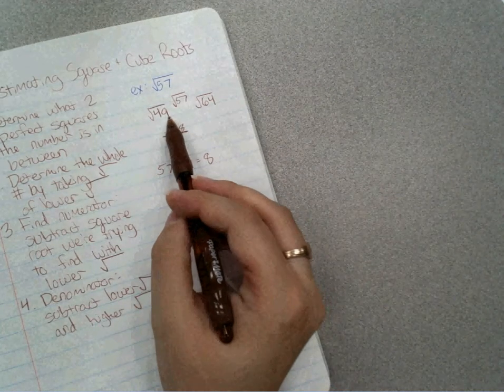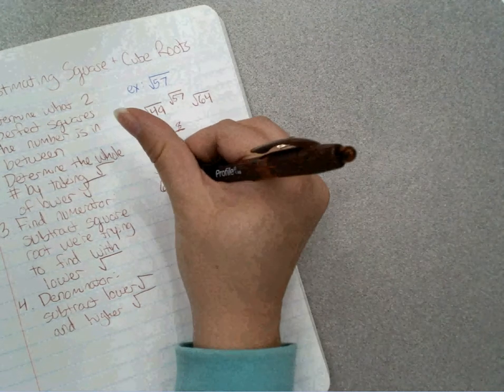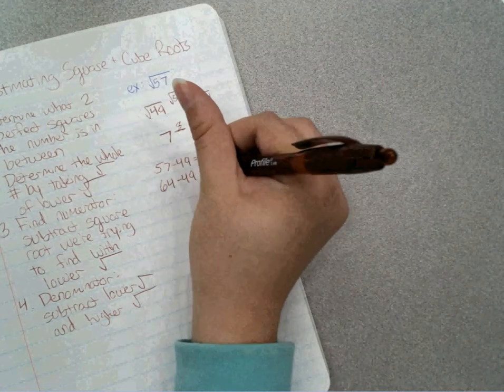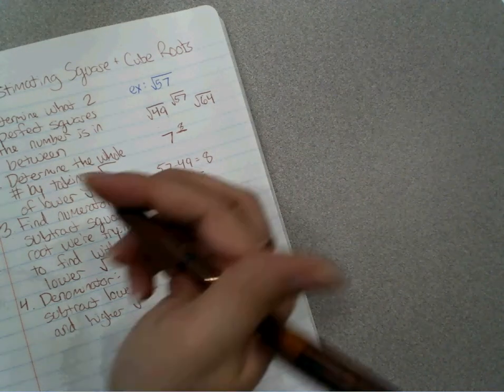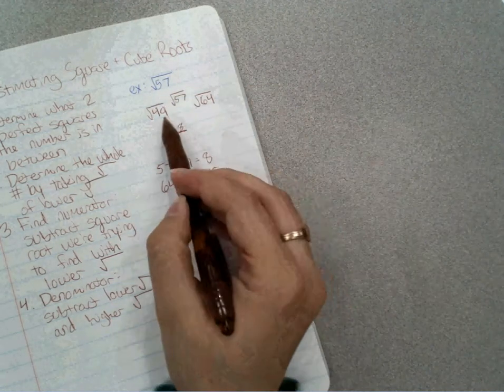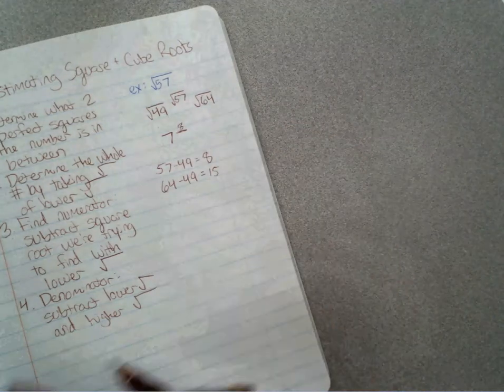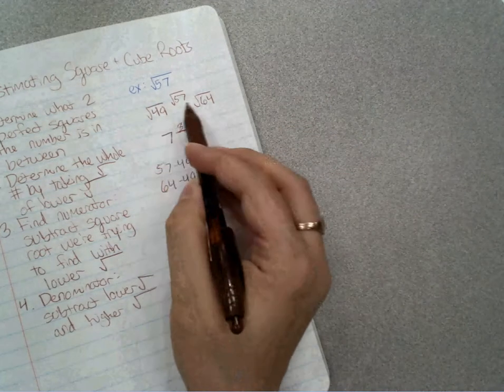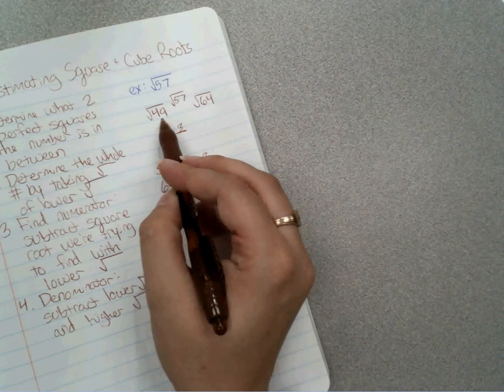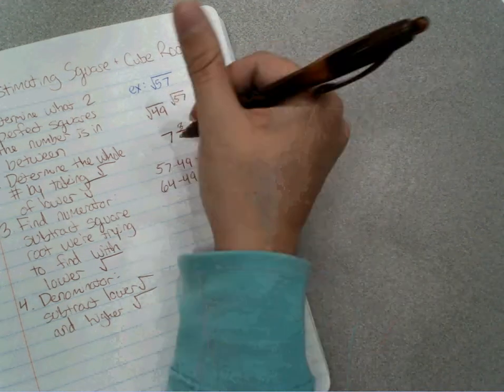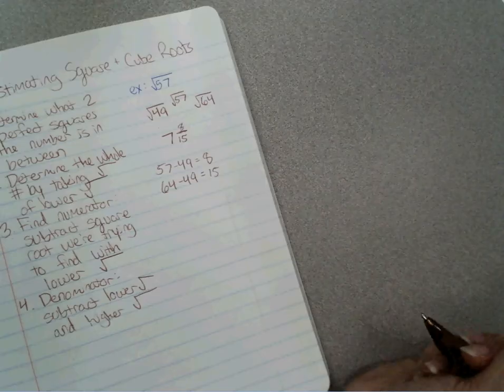So that's just saying from 49 to 64, subtract those. And when we subtract that, we get 15. So that tells us there's just 15 of those unit squares, like those squares we drew up in class, 15 unit squares in between a square that's 7 by 7 and a square that's 8 by 8. So we know that's our denominator.